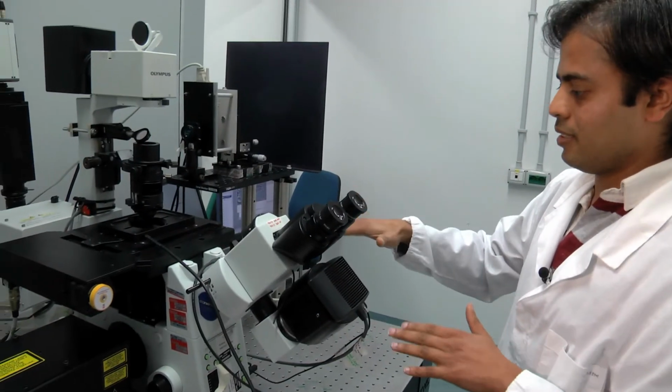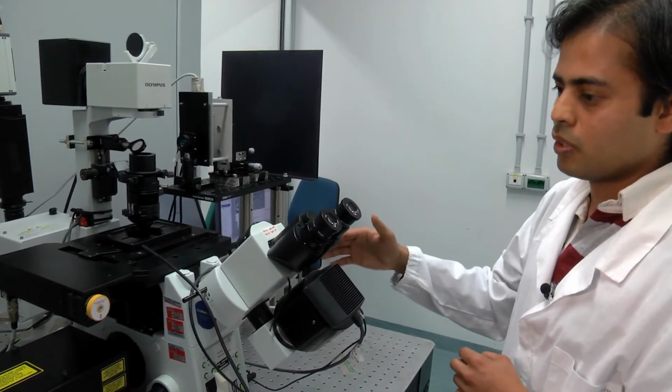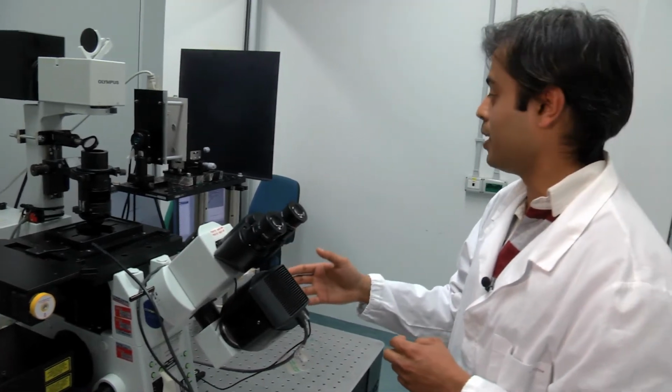I'm a PhD student here. My name is Wasim Sayyed. I came from India. Here, using this optical tweezer as a tool to measure the forces generated by the neurons.